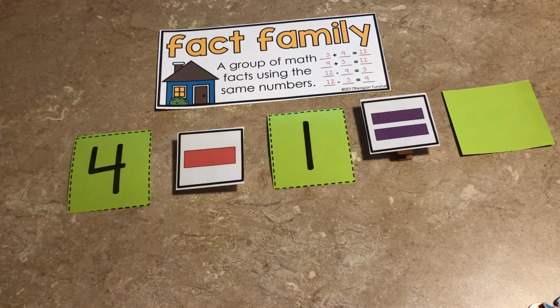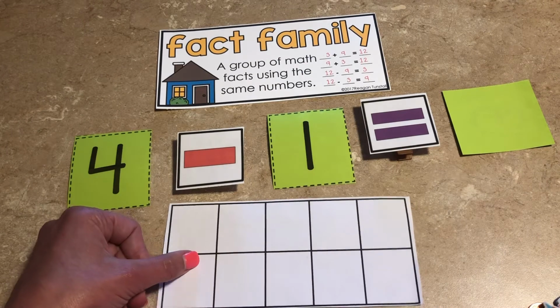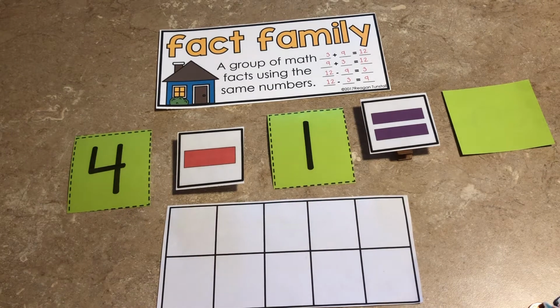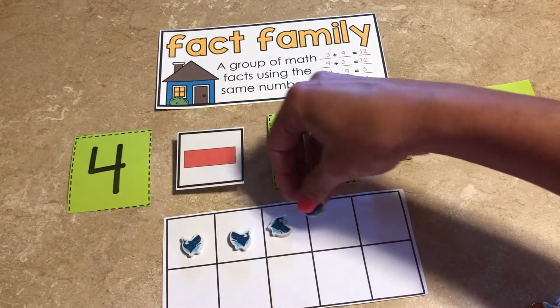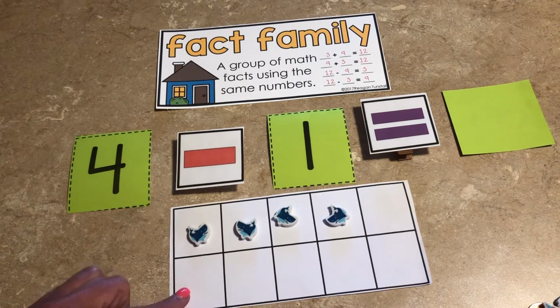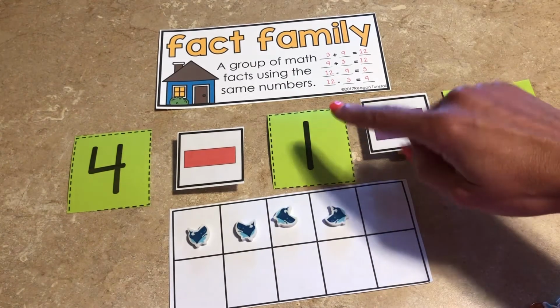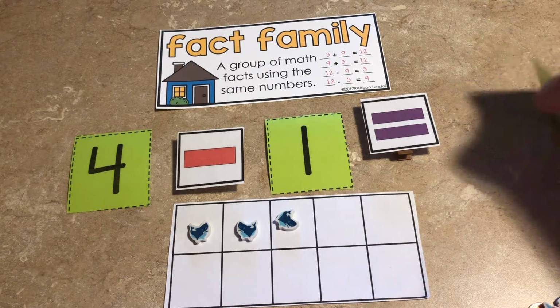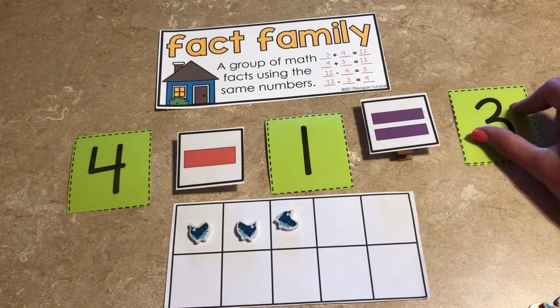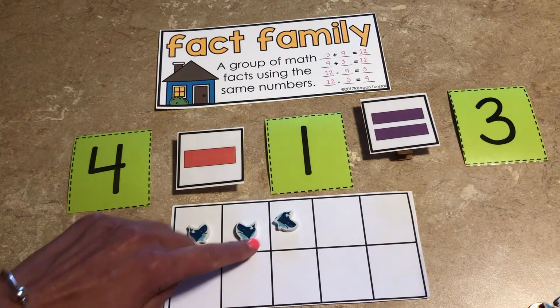Okay, so I might use my 10 frame. Start with my 4 and take away 1, and that's going to equal 1, 2, 3.